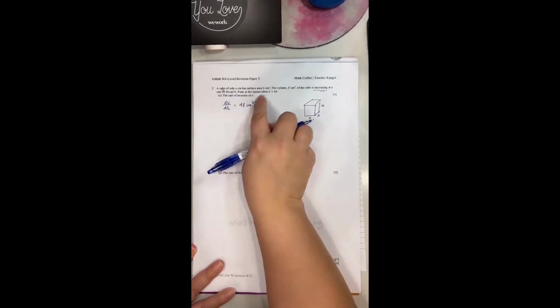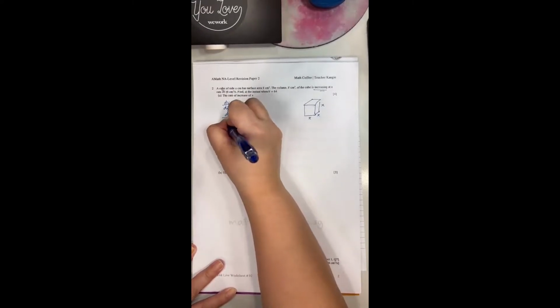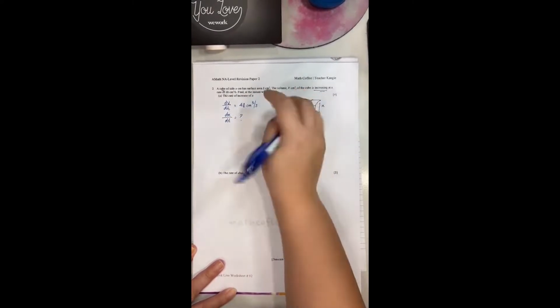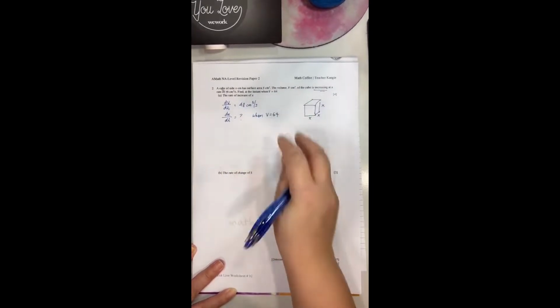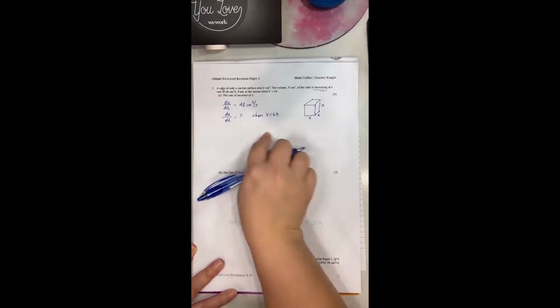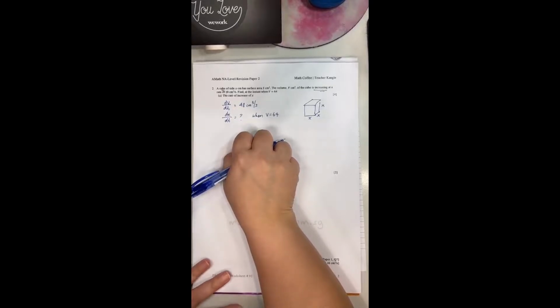Okay, then they ask us to find the rate of increase of x. So that means they want me to find dx/dt equals question mark when V equals 64. So this is the objective. If it's decreasing, then you've got to put minus 48.